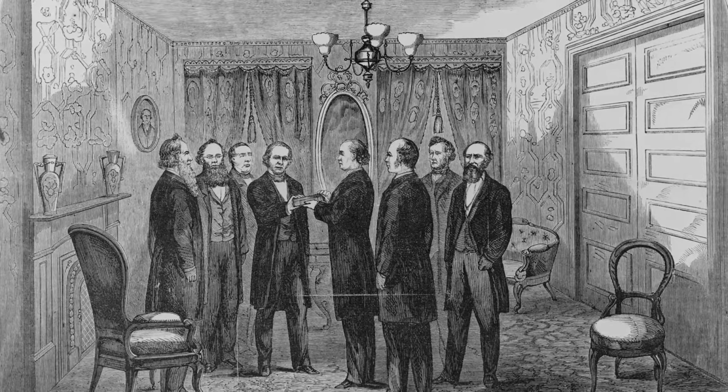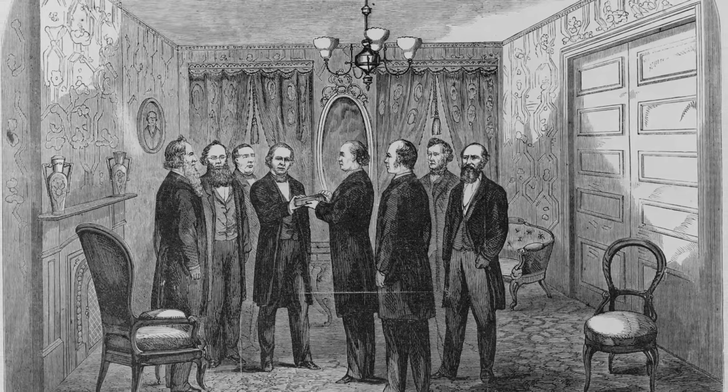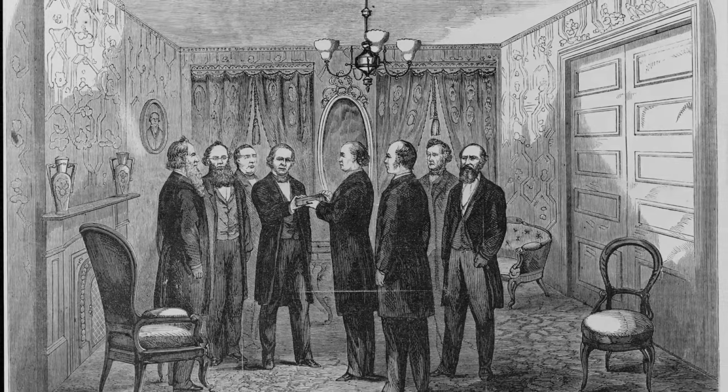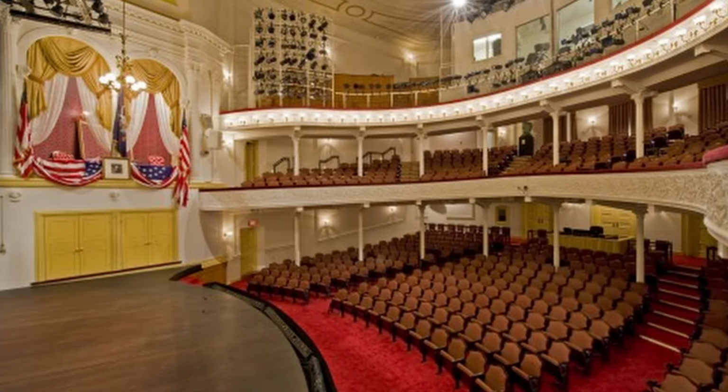Additionally, the Wade-Davis bill provided free people with limited civil rights. Lincoln refused to sign the Wade-Davis bill, so it never became law. On April 14, 1865, during the performance of Our American Cousin at Ford's Theater, Lincoln was assassinated, and any plans he had for Reconstruction would fall on Andrew Johnson.